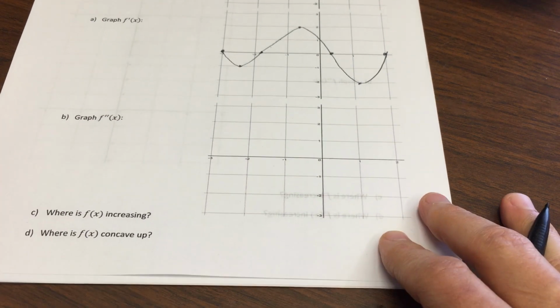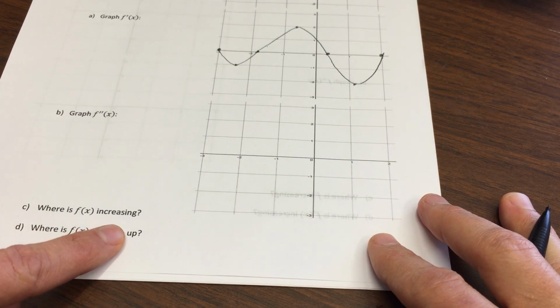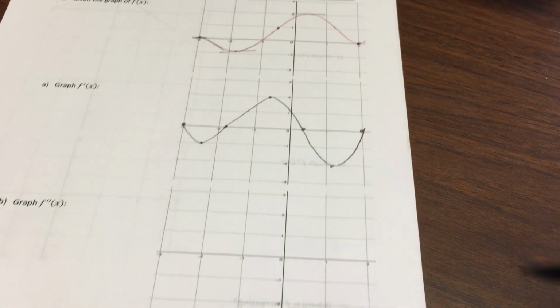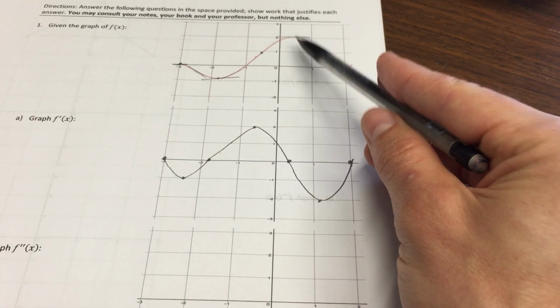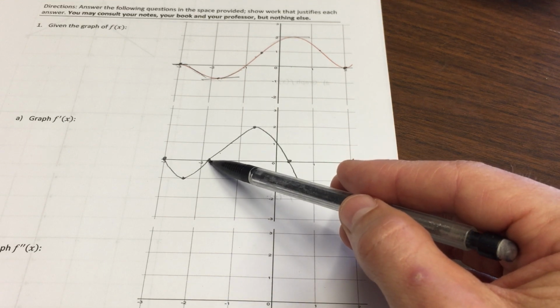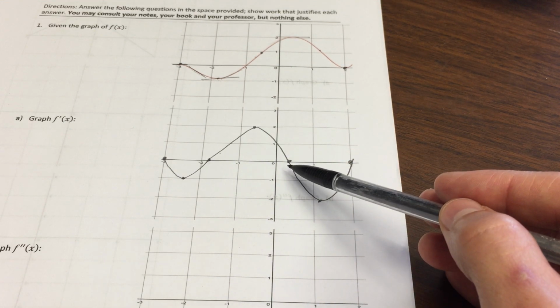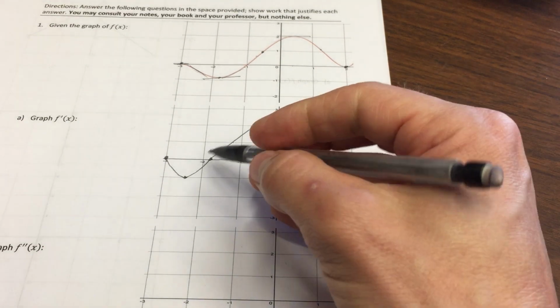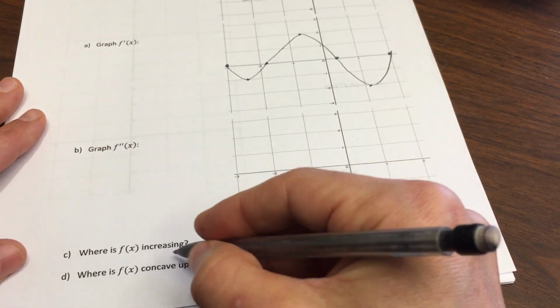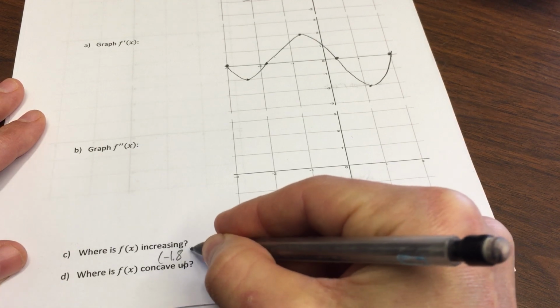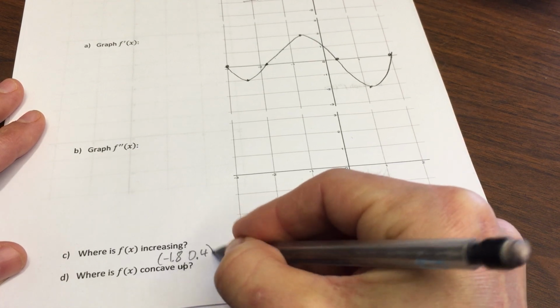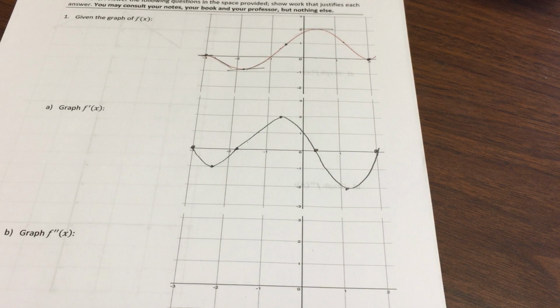Now, going slightly out of order, where is the function f of x increasing? Well, f of x is increasing clearly from that point up to that point. You can see this in the derivative even easier. It's where the derivative is positive, right? So it's on this interval, let's say negative 1.8 up to 0.4. That's where the derivative is positive.